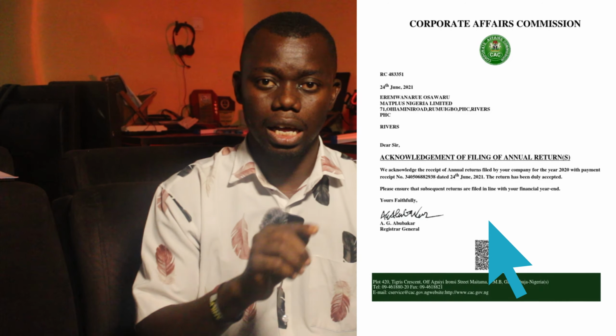Another thing to take note of is that when you carry out your annual return filing, you are going to receive what is called an acknowledgement letter from the Corporate Affairs Commission. What the acknowledgement letter says is that it acknowledges the fact that you have filed annual return for a particular year, right? And on the letter you will see a QR code which you can scan and confirm that you have filed return for that particular year. In subsequent videos, I'm making videos on how to verify your annual return filing.